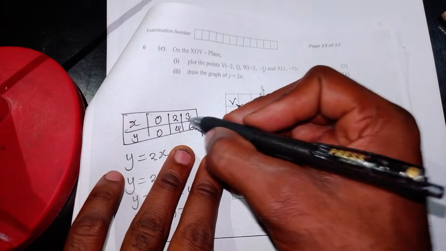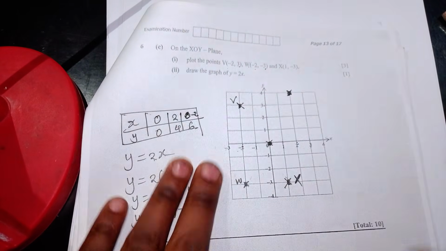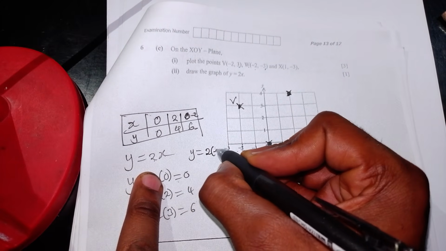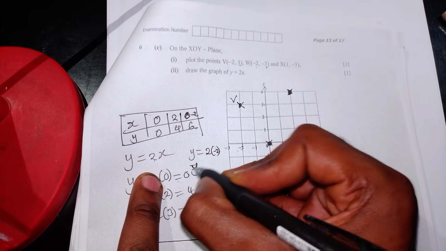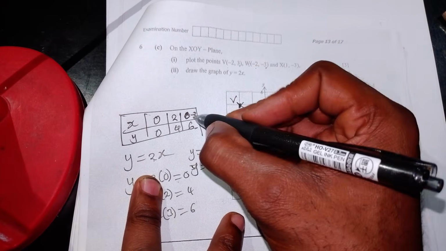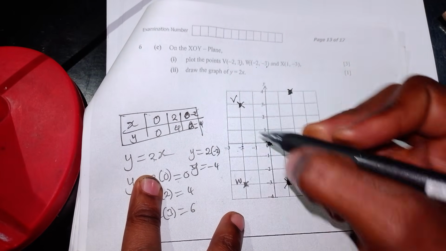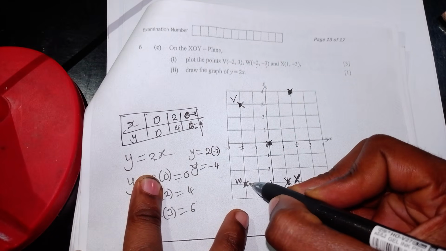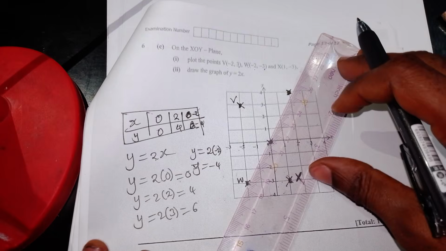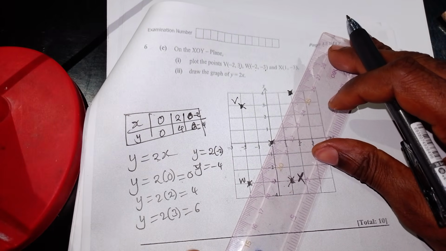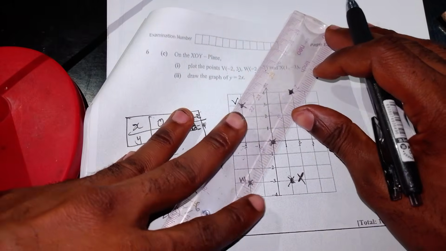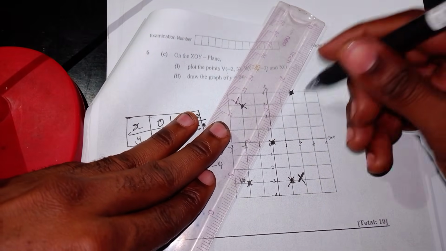So I think I'll just use a negative 2 here. So y is equal to 2 times negative 2. So this will be negative 4. So we have negative 2, negative 4. Okay, we already have a point there. So now my next task will be to draw a straight line passing through each of these points, like so.